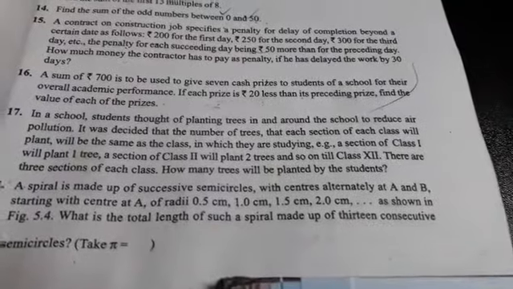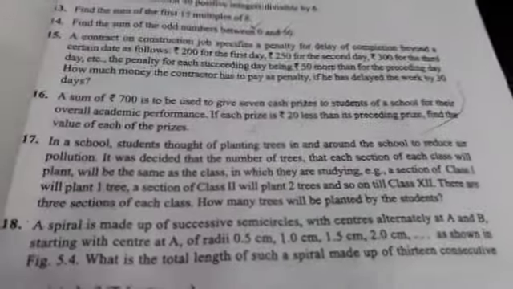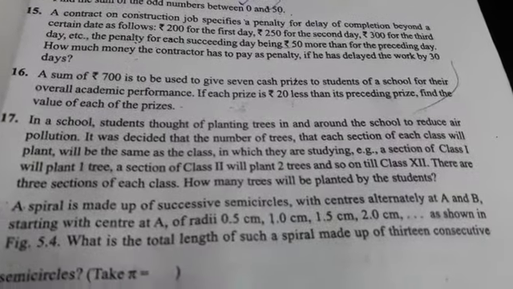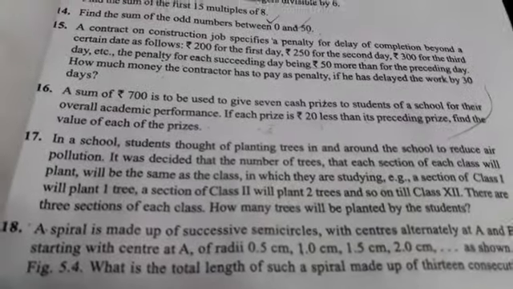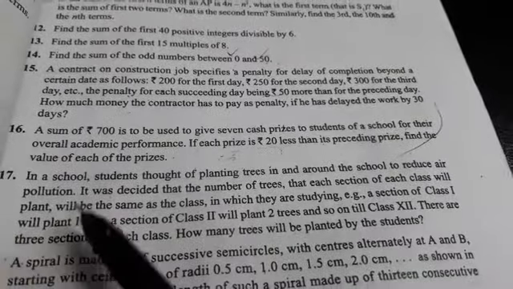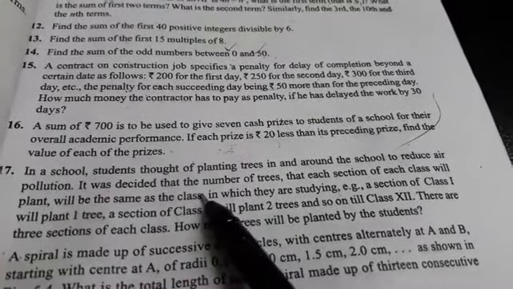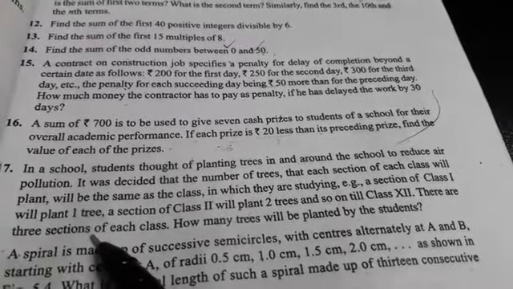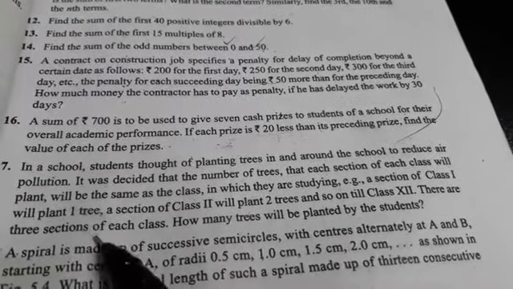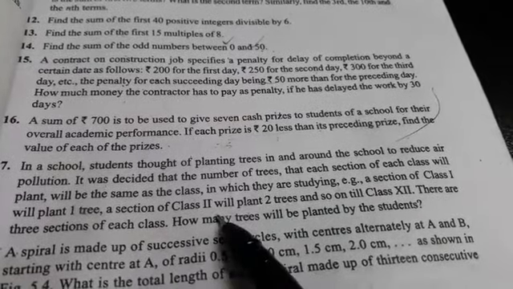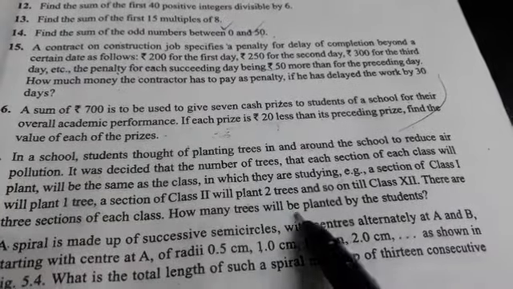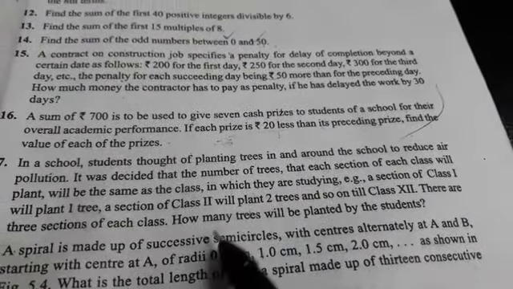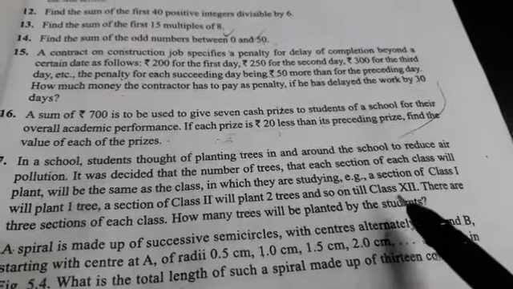In a school, students thought of planting trees in and around the school to reduce the air pollution. Okay, so they are wanting to plant the trees. It was decided that the number of trees that each section of each class will plant will be same as the class. That means if a child is studying in class 1, he or she will plant one tree. Similarly, class 2 child will plant two trees and it will go on till class 12th. But the number of sections for each class is how many? 3. We have to find how many trees total will be planted by the students.